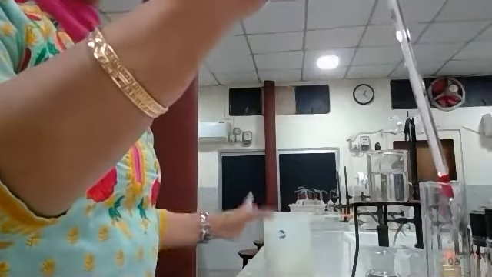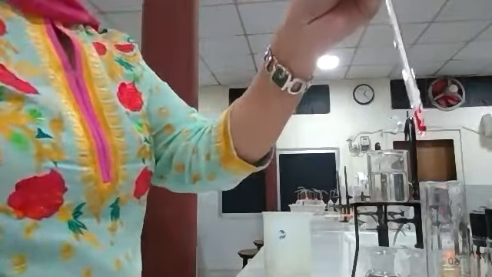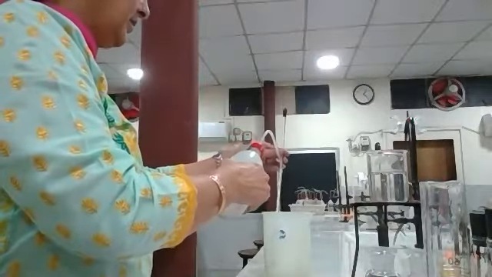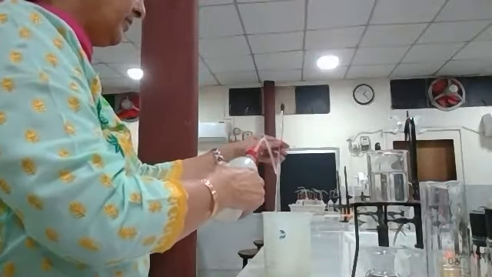As the sink is on my right side, I'm going to do it in this beaker so that you can see I'm rinsing it with distilled water. Then, using distilled water, I'm going to clean it. It's cleaned, it's ready.